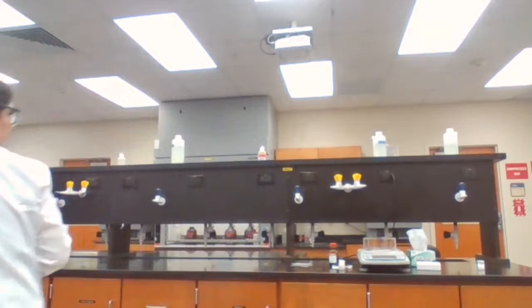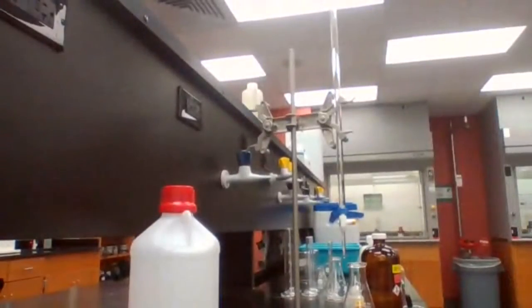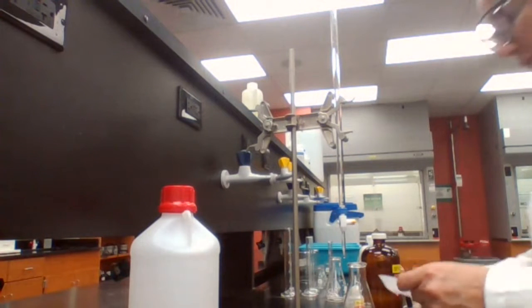0.2. I'm going to add 50 milliliters of the ethanol, basically following the procedure.